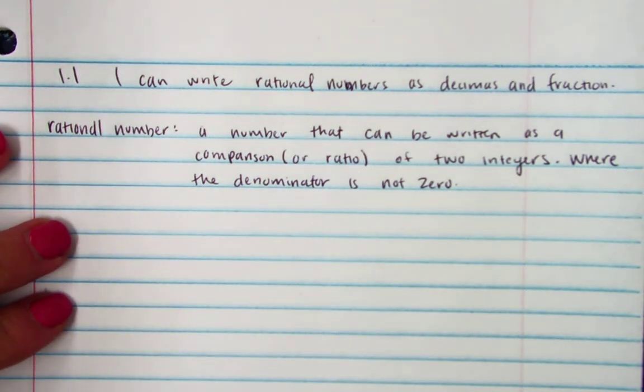So basically this just says that any number that can be written as a fraction is going to be a rational number.